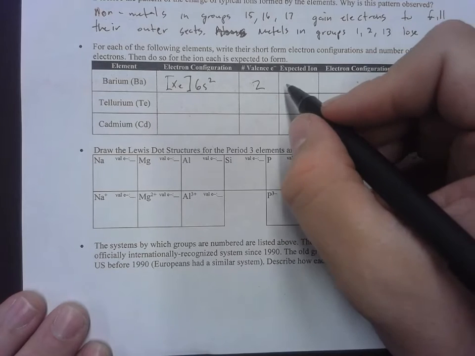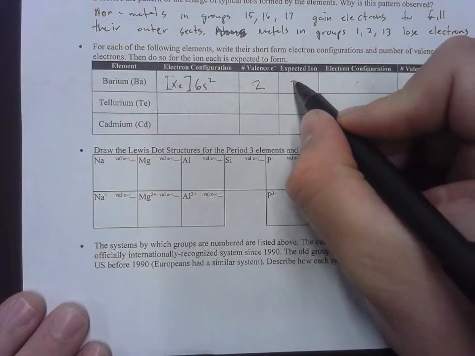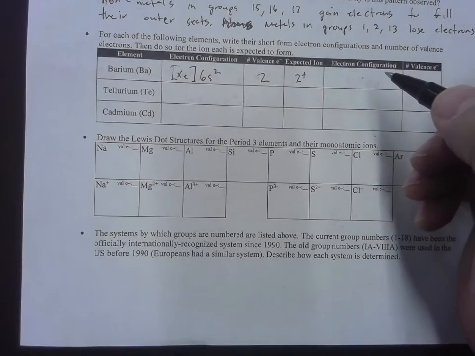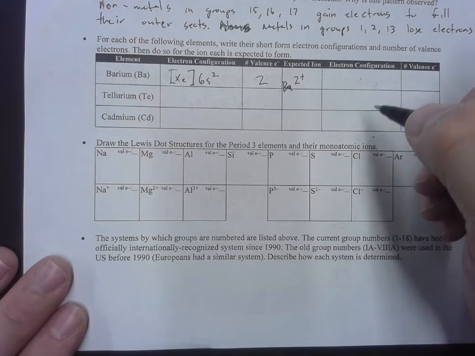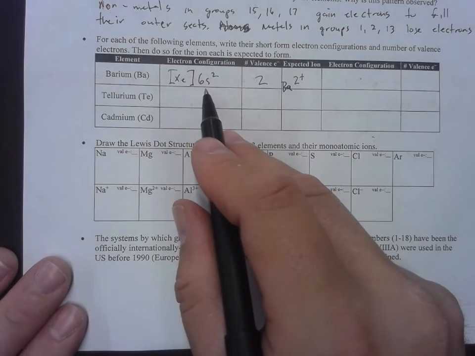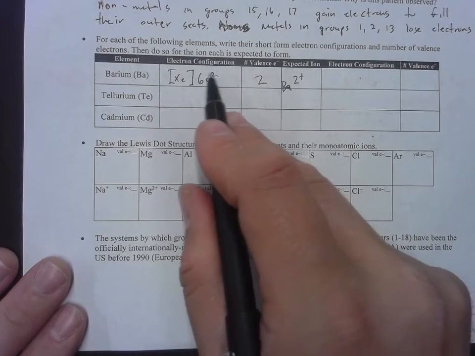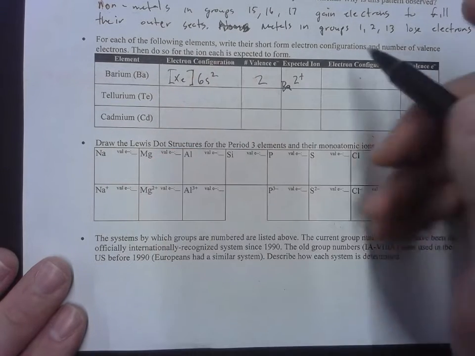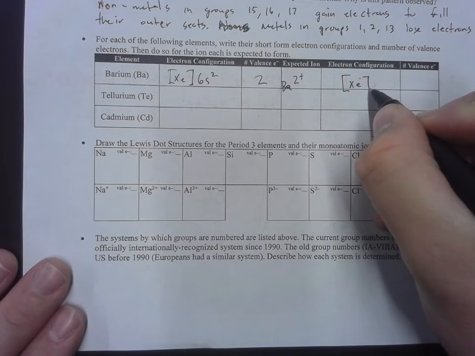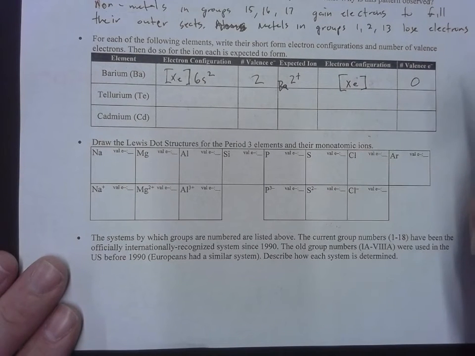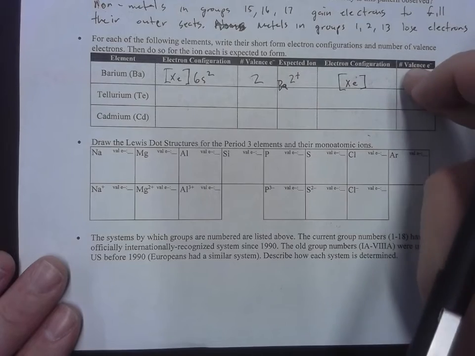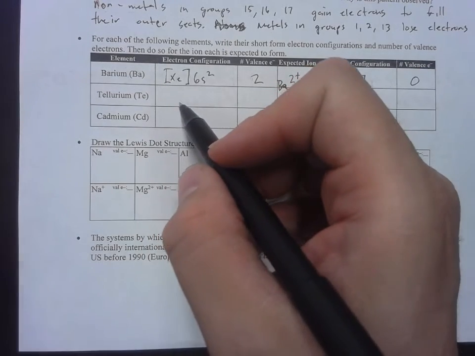The expected ion, if it gives those 2 away, is 2 plus, which is better than saying plus 2. Ba2+. What will it look like if it gives away those 2 electrons? It's only got 2 to give away right here, so those go away, and its configuration becomes xenon. How many valence electrons does it have? 0. It has no more. Well, that's actually not true. It doesn't have 0, but we can say 0 for right now. It's got more than that, but I'm not going to get into that. That goes beyond the scope of the class.